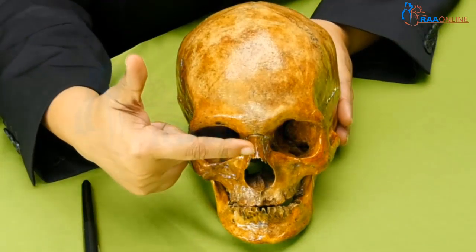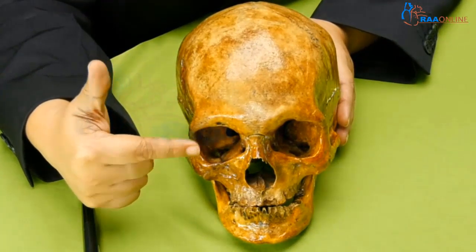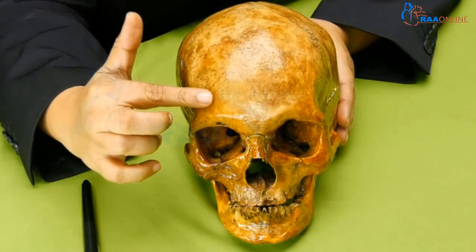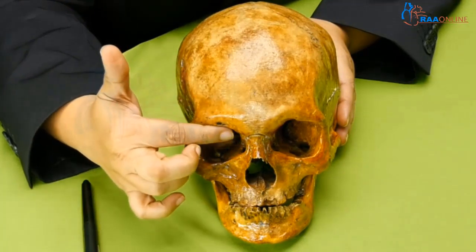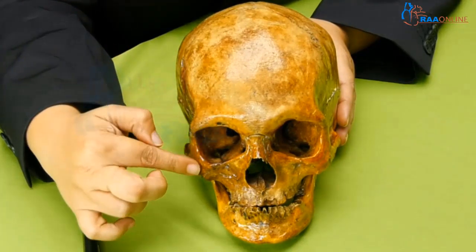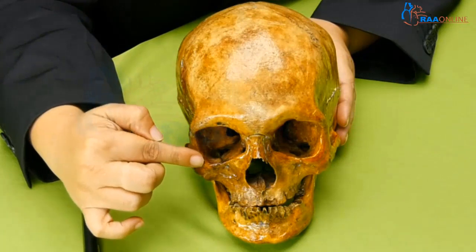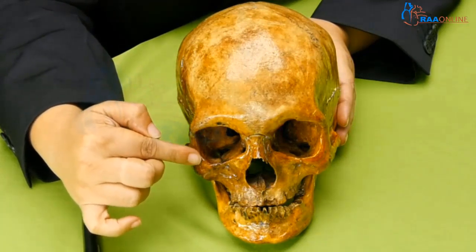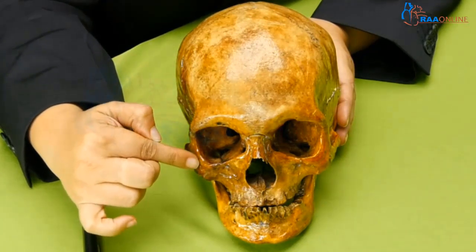Now coming to the superior border of the base, it is mainly formed by the frontal bone. So this is the frontal bone and a part of the zygomatic bone. Now this is the zygomatic bone which is forming the elevation or the prominence of the cheek.